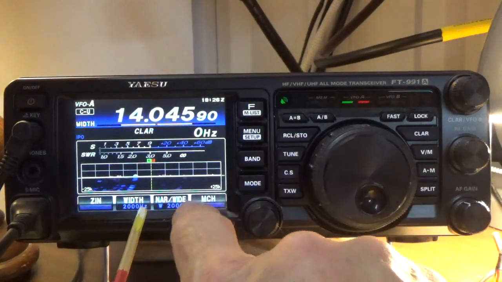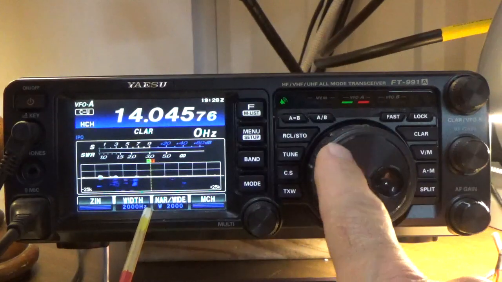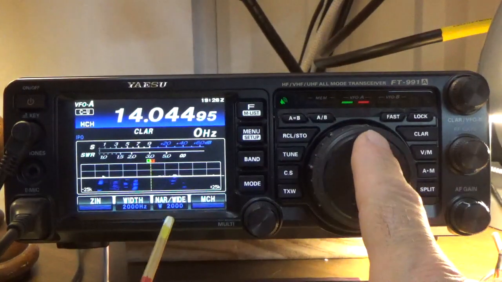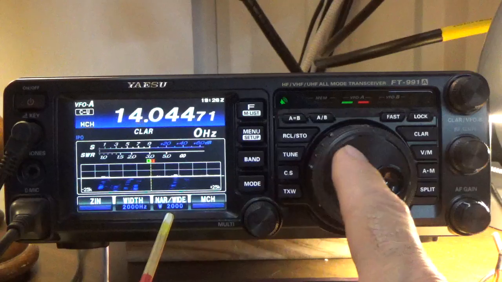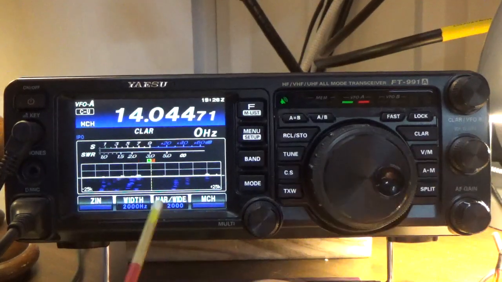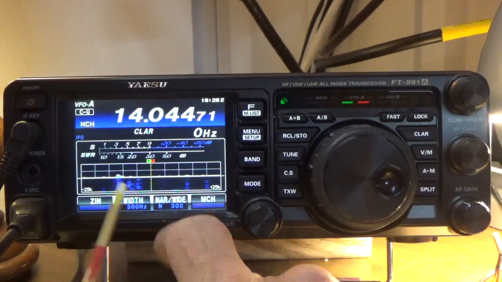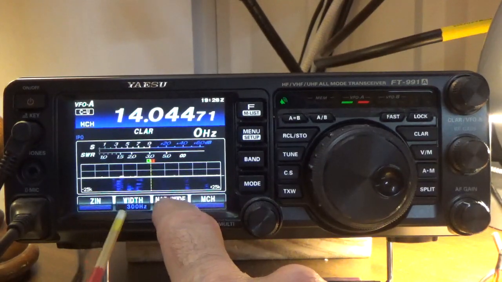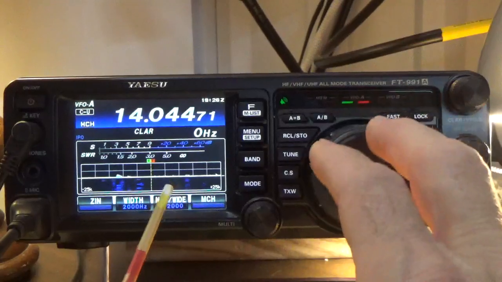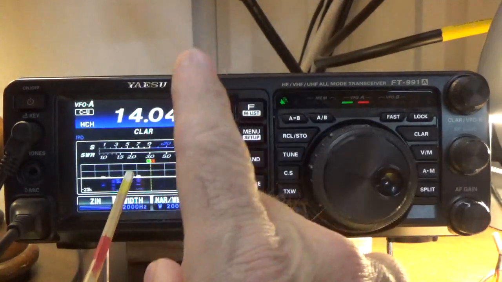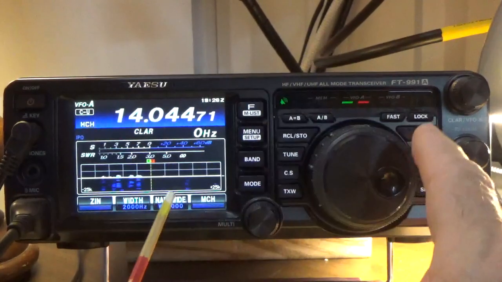Actually, what I'm going to do, let me clear this. I'm listening at 2000. There's a signal way out there, but watch what happens when I press the 300. That signal goes away, but when I press the wide again to go back to 2000, the signal's there. So I hear it, and I want to go find it.